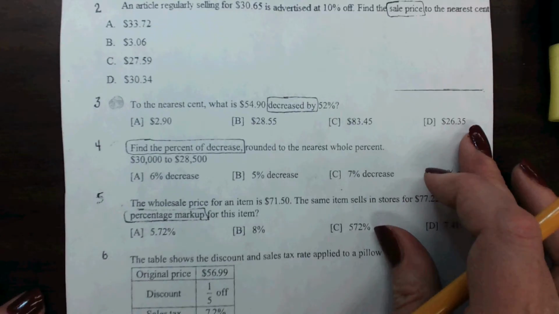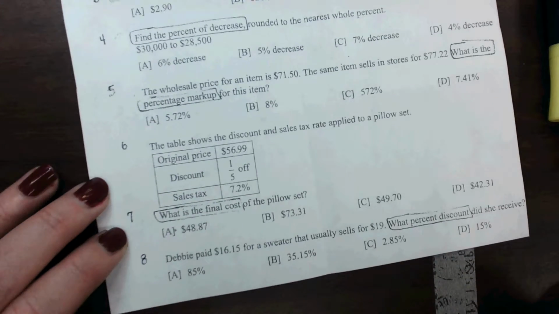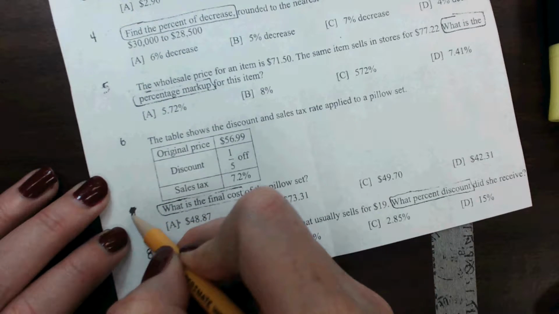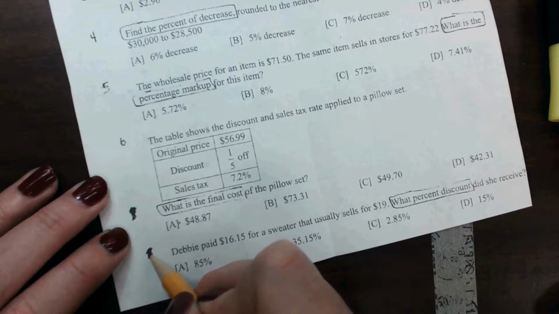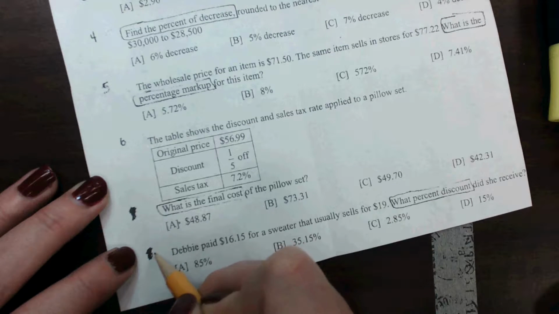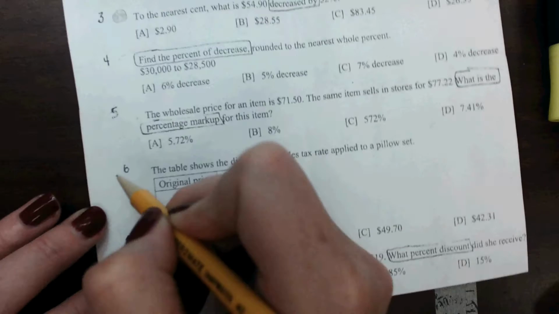Before we get started, you're going to want to go down where it says problem number 7 and just cross that out. And number 8 as well. Then change number 8 to problem number 7.